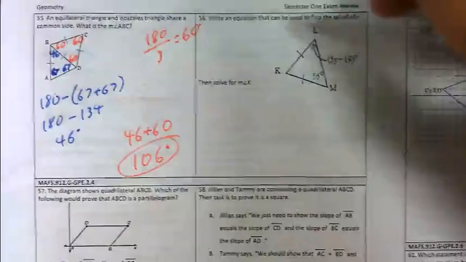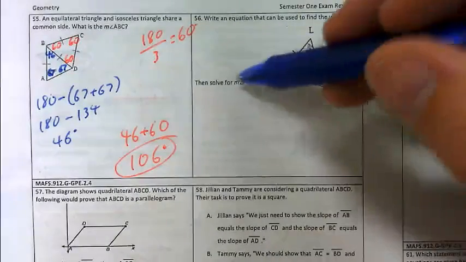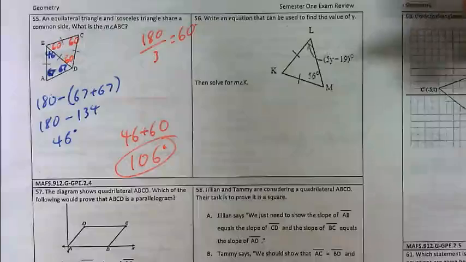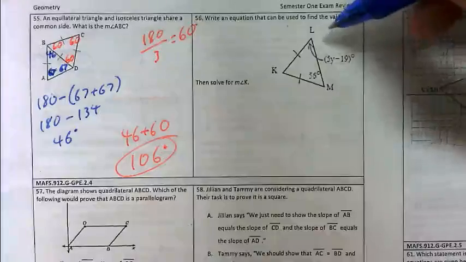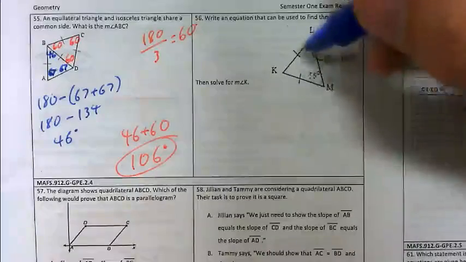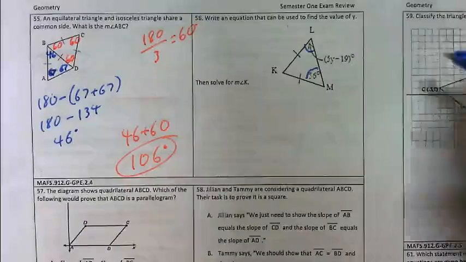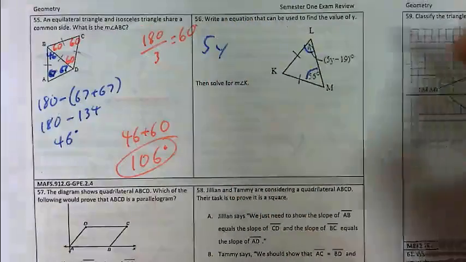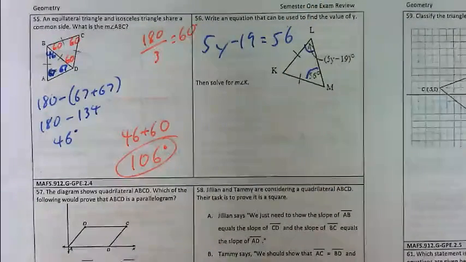All right, for 56, write an equation that could be used to find the value of y. And then it also says, then solve for the measure of angle K. So, two parts to this. First thing they want us to do is write an equation that we could use to solve for the value of y. Well, since this is an isosceles triangle, the two base angles must be congruent. So our equation is going to be 5y minus 19 equals 56. So that should be the first part of our answer.